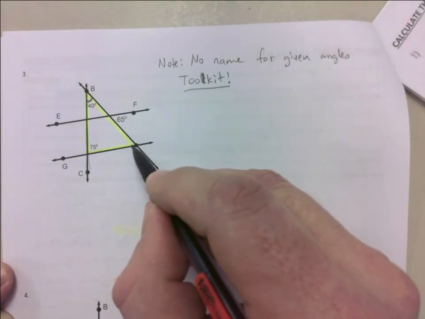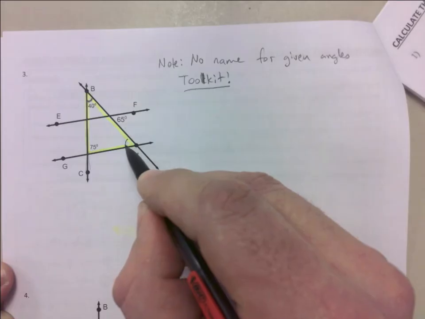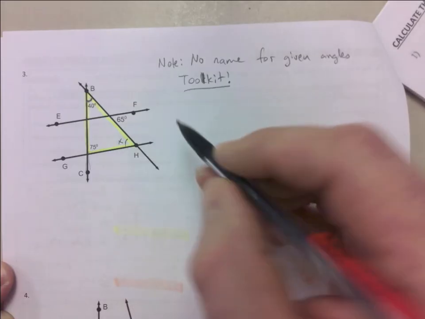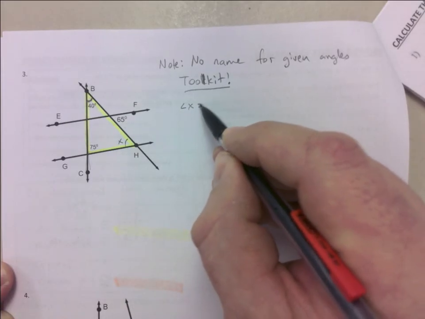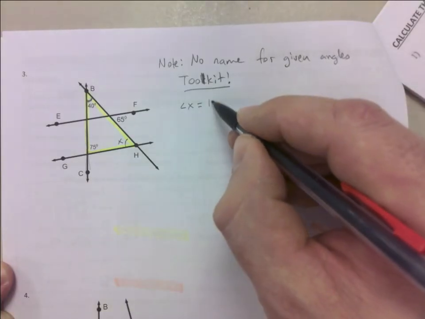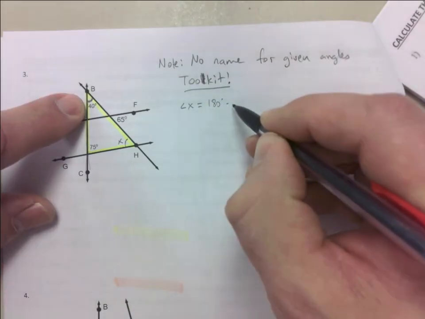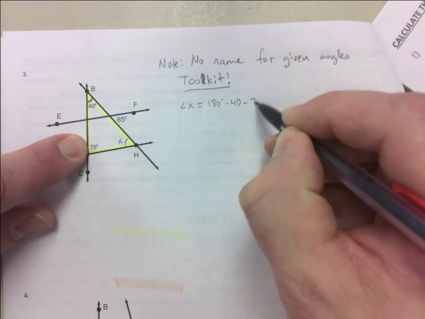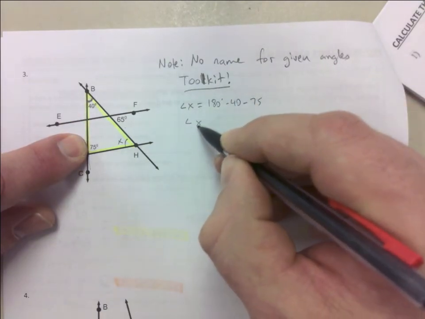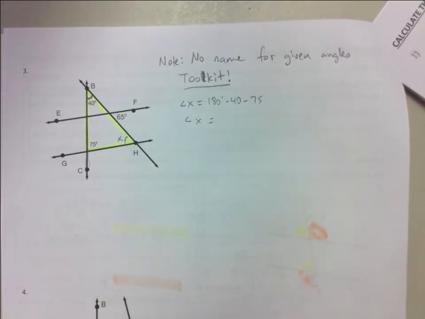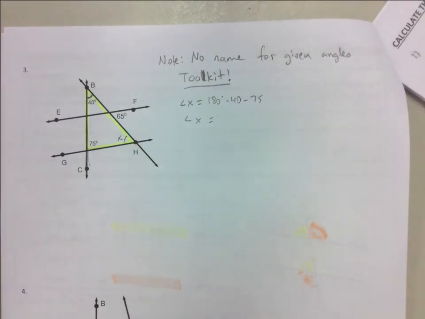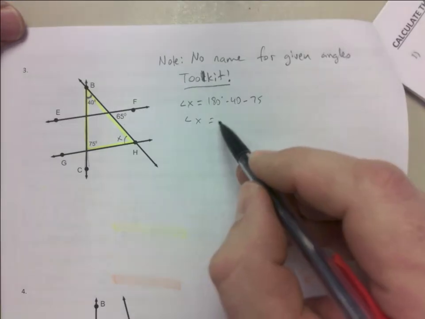For our purposes, I'm going to give this angle a name. I'm going to call this angle X. So angle X is going to be 180 minus 40 minus 75. And that gives me 65.